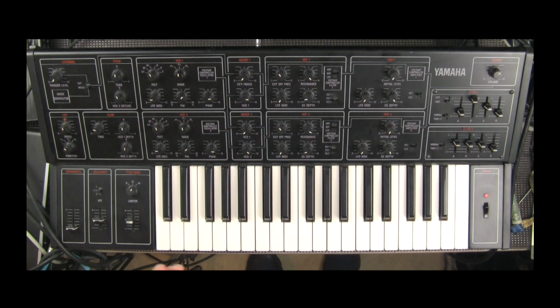Those are just some of the examples of how versatile and great sounding the Yamaha CS-15 is. I can't say enough good things about it. Every time I play it, I'm like, oh, I've got to make more videos about this. It's too good. It's really under-celebrated.